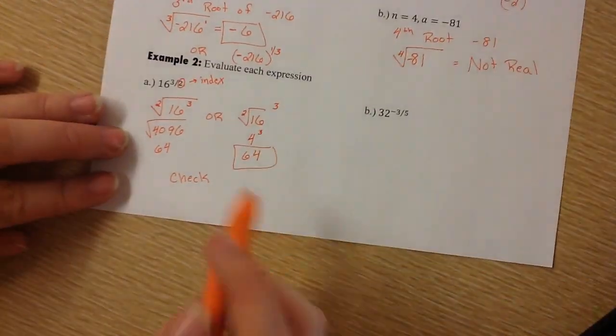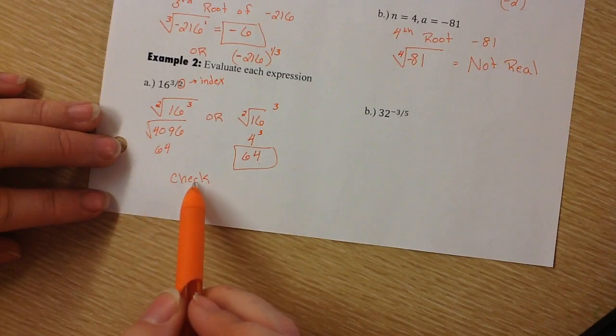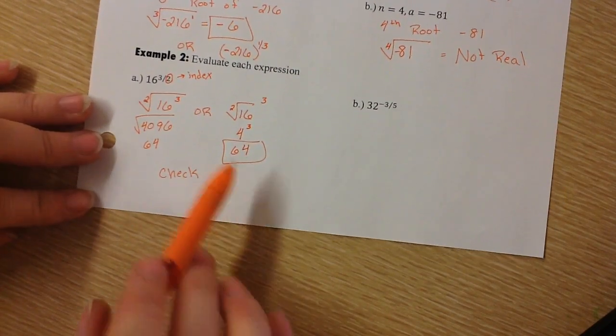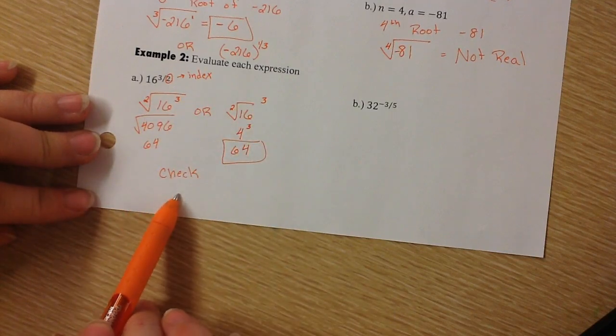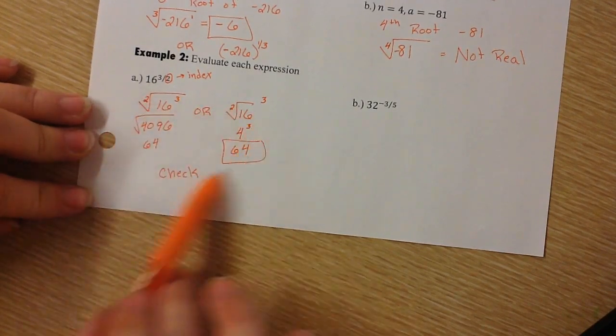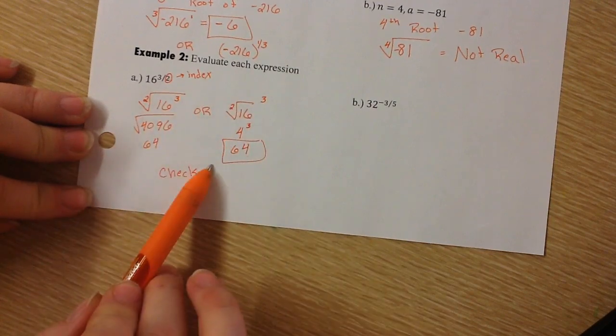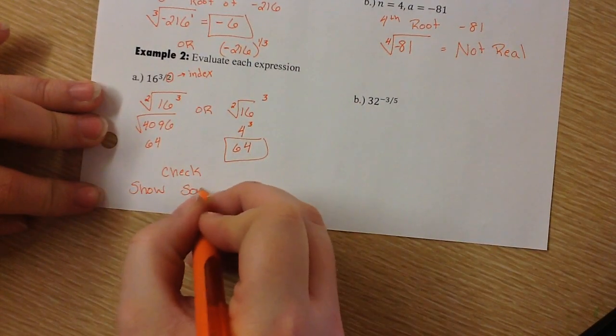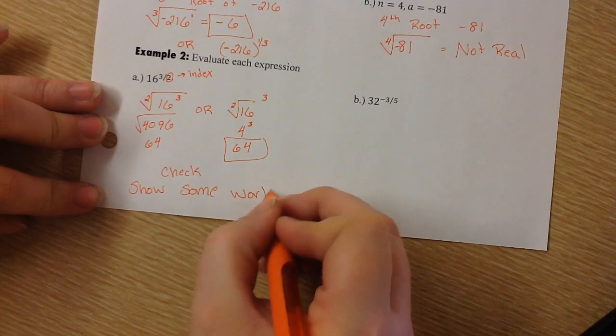I would really caution you to be careful to only use your calculator to check, because guess what? In the next section, we're throwing in variables, to where you can't just type it in. So we need to know this process. Don't do too much in your calculator. Show some work. I'm going to be looking for this in your practice.